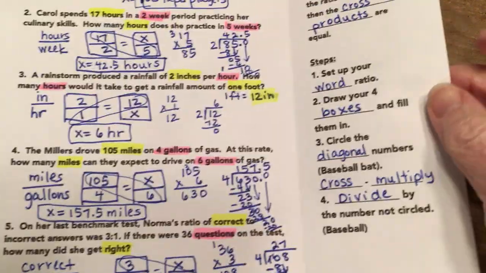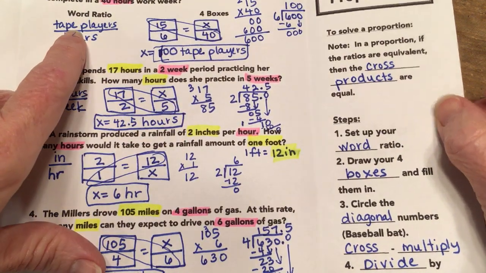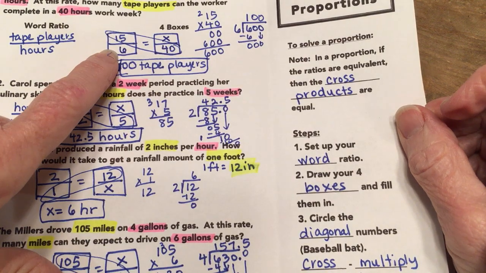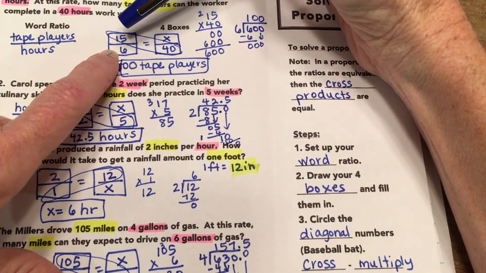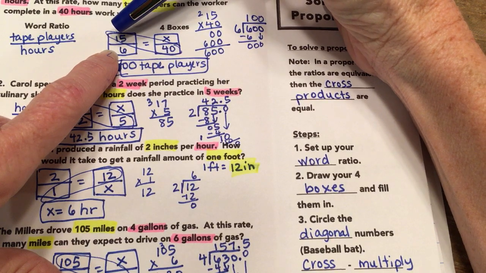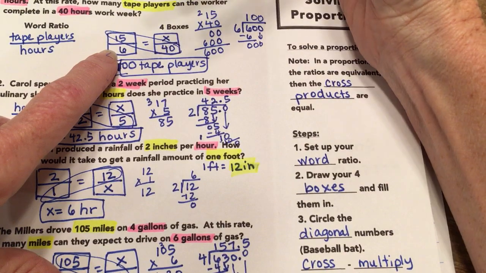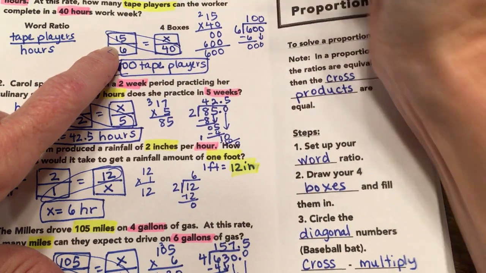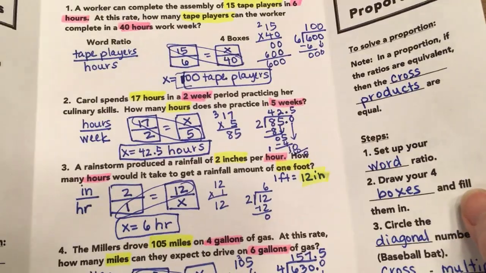All right, so again, as a review, when you're solving a proportion problem, your first step is going to be to write your word ratio. Your second step is going to be to draw your 4 boxes and fill them in. After that's set up, that's kind of the hard part. Then you do cross multiplication. So you're going to multiply whatever's diagonal, circle this, and multiply those 2 numbers. And then divide by that number you haven't used yet. And then whatever you get when you divide is your final answer. Okay, that's solving proportions. I'll see you soon.